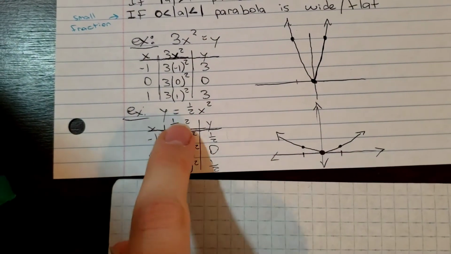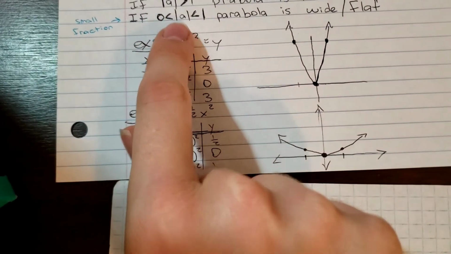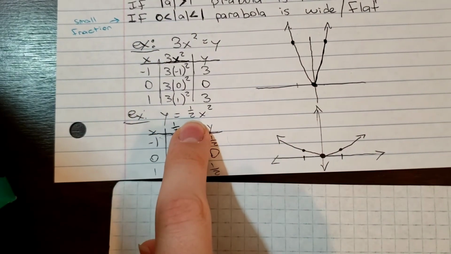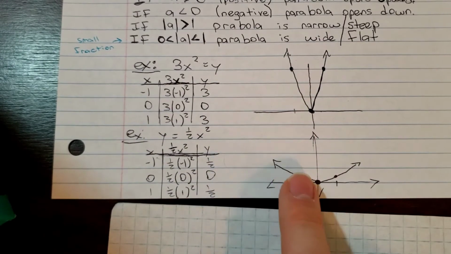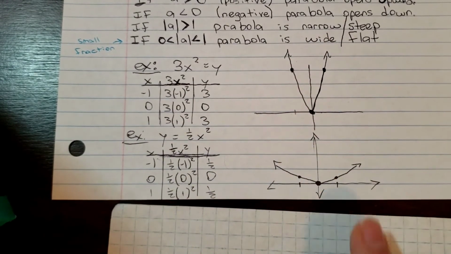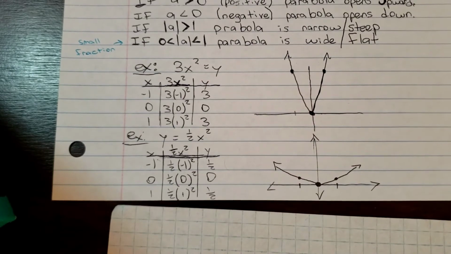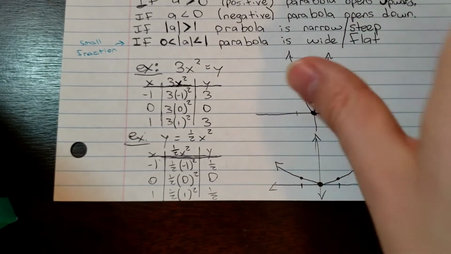Okay. If our coefficient is between 0 and 1, our parabola is going to be wide or flat. That's the other way to describe it. Moving right along.